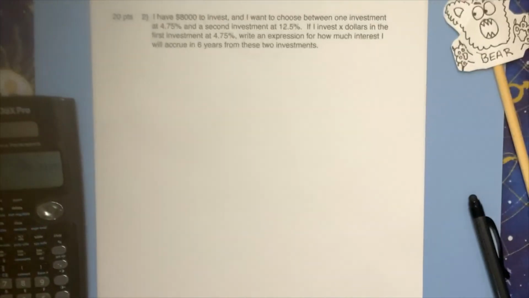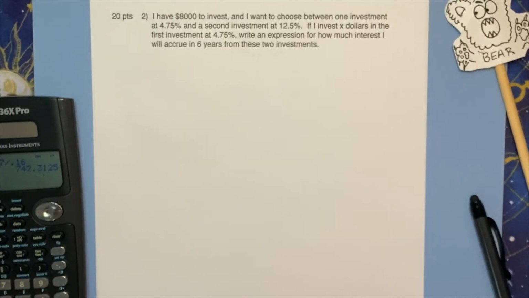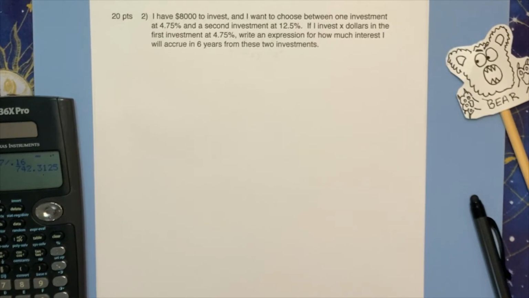So right now, oh, sorry about that. Hello. There's a little fly here helping me with the problems. Decided that he wanted to get a closer look.